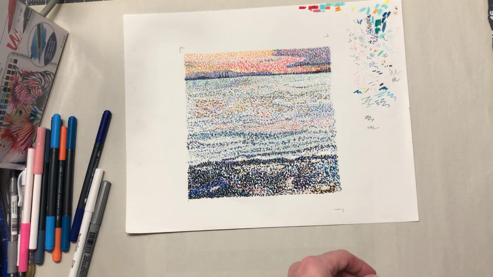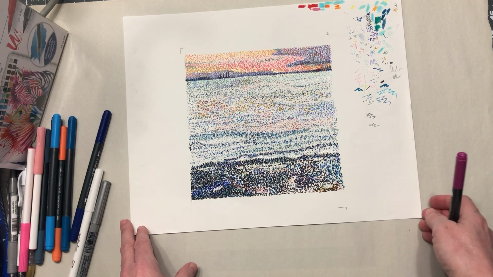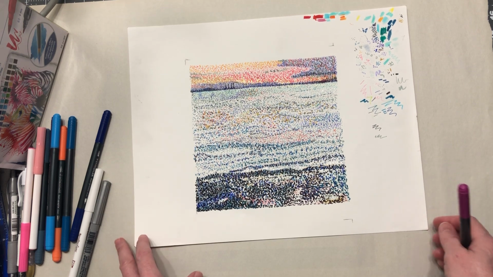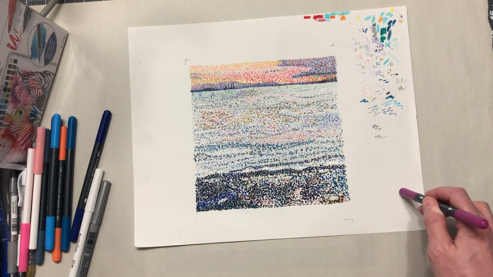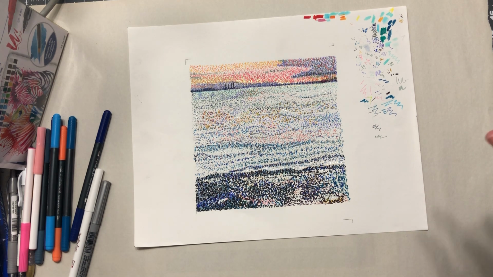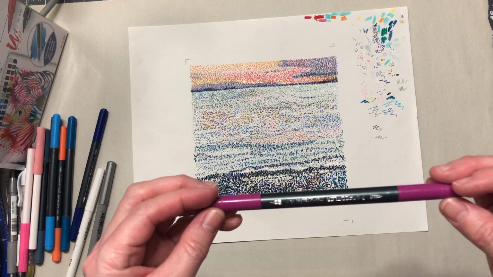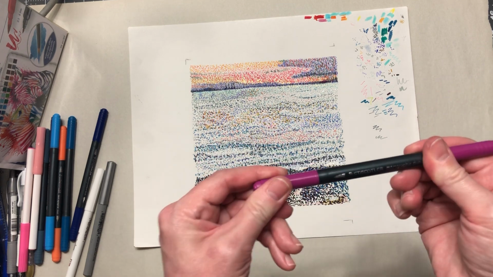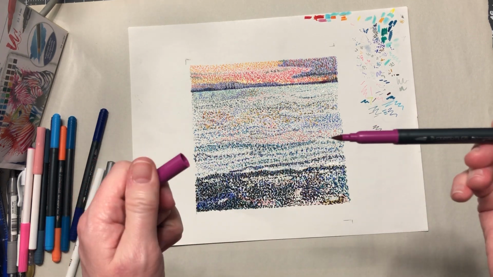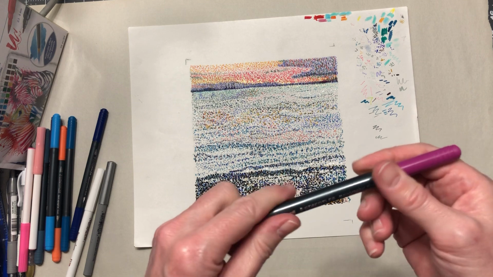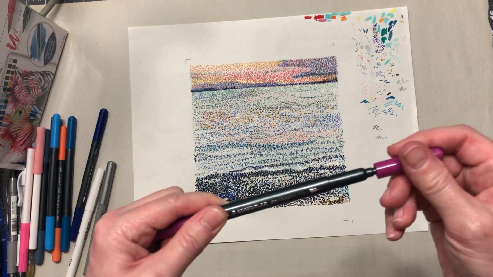Now, I chose to use markers. You can use whatever you want. Markers, pencils. You could use paint. If you want to use paint, you can use the end of your brush. You can use these little dropper things to make dots. You could do smaller dots, larger dots. You could try your brush if you want to, whatever technique you would like to use. I used these Staedtler markers, which have 2 different points. They have a brush point on one side and a finer point on the other side.